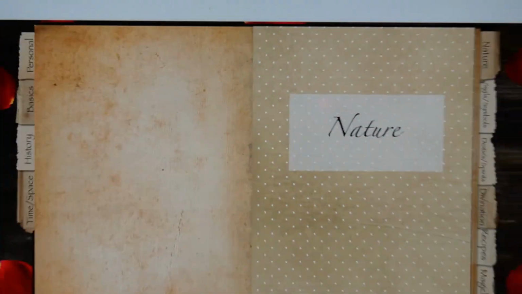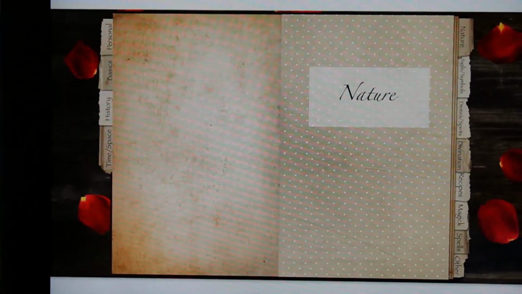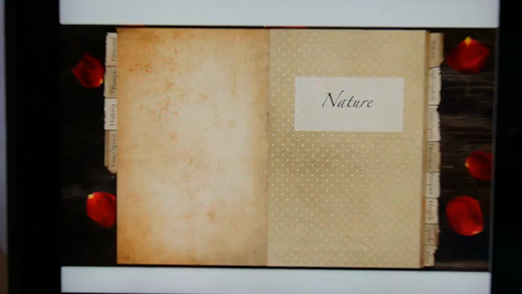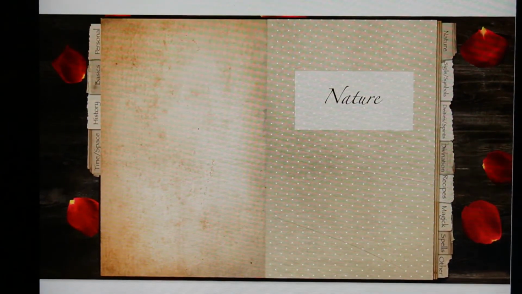Having trouble turning the camera because of the weird way that the tripod is set up with this thing. Sorry. Okay, that's good enough.